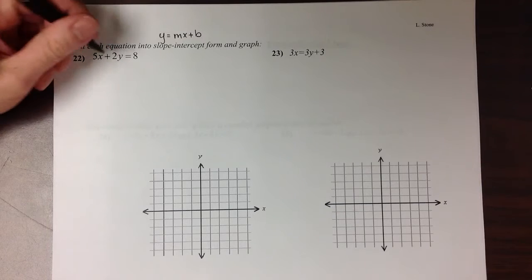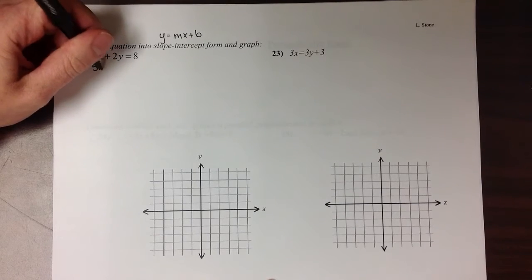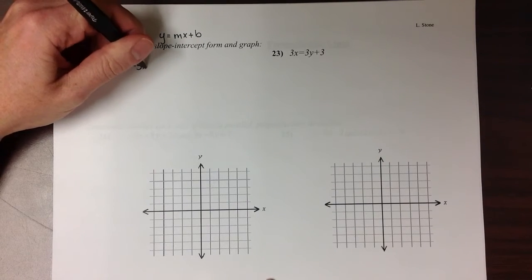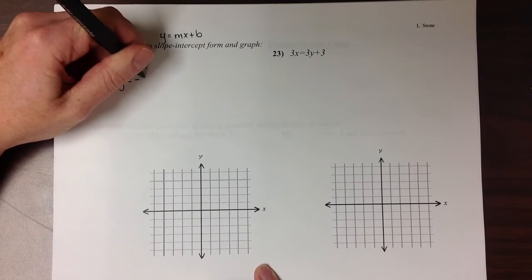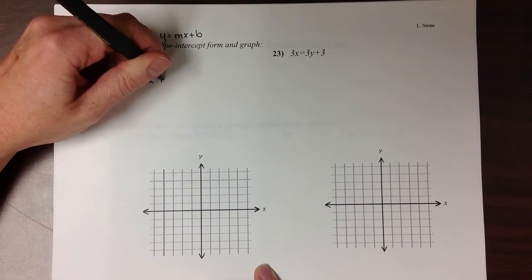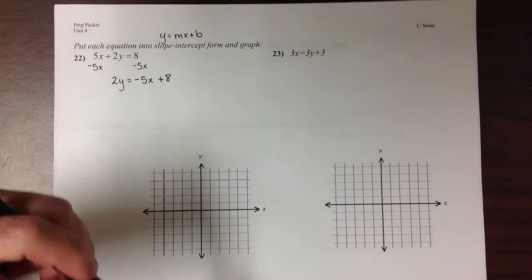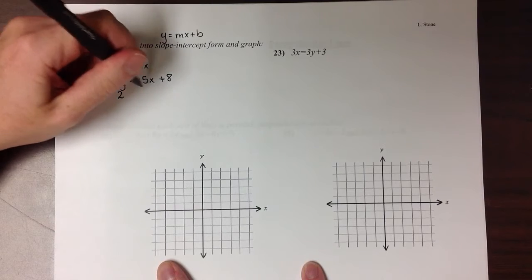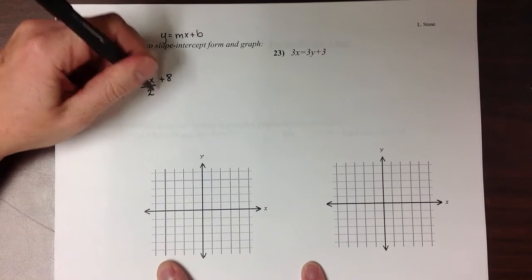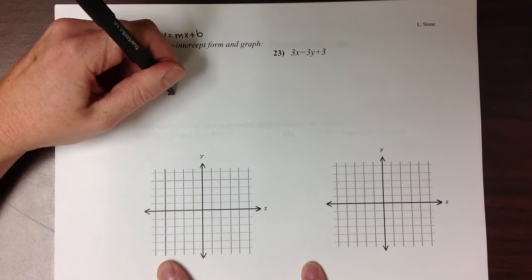So I'm going to start by subtracting 5x's from both sides. That will leave me with 2y equals a negative 5x plus 8. Then to get rid of the 2, I'll divide every term by 2.